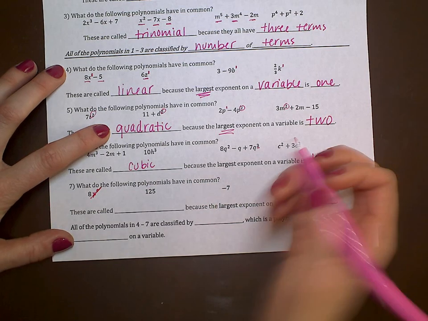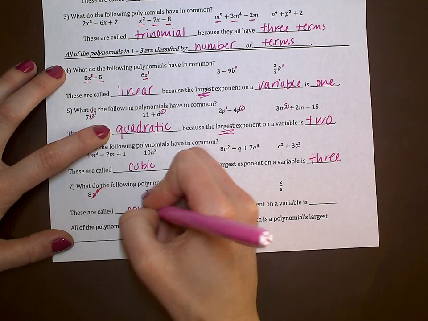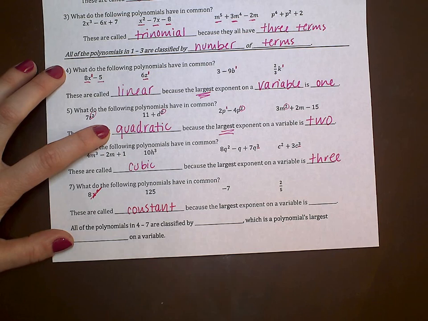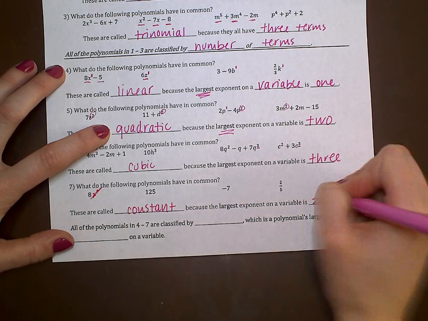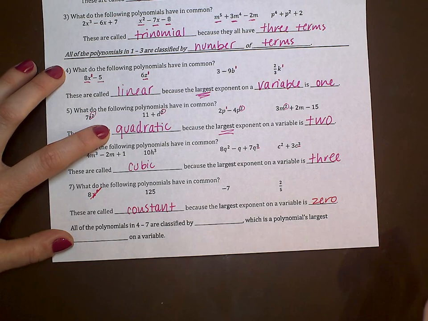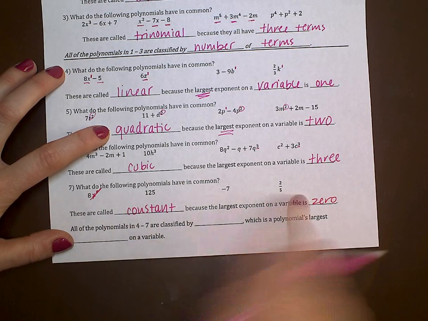Basically, if you just have a number and they don't even write the variable, these are called constants. The largest exponent, I know this is kind of weird, but the largest exponent on any variable is 0, but you're not going to see it because it just equals 1. So if you just see a plain number, call that a constant.